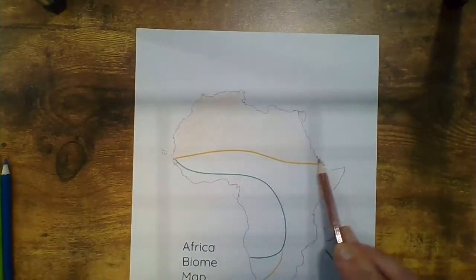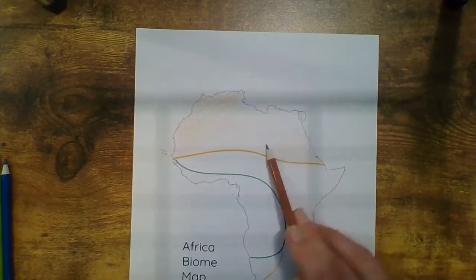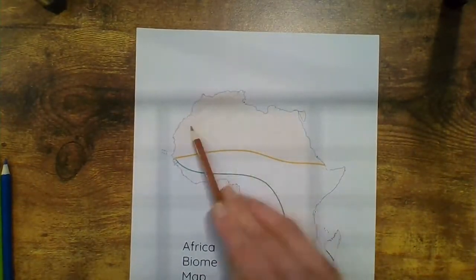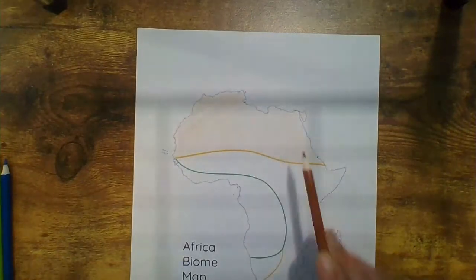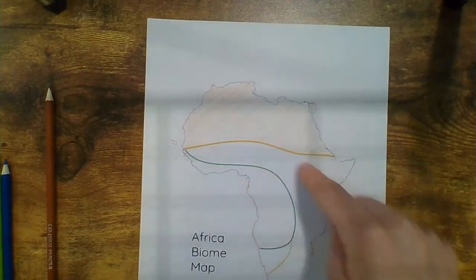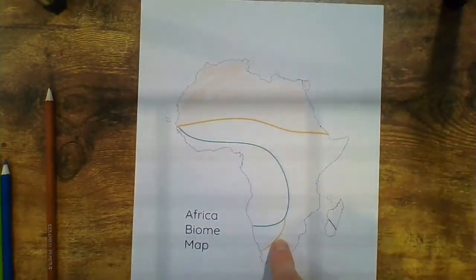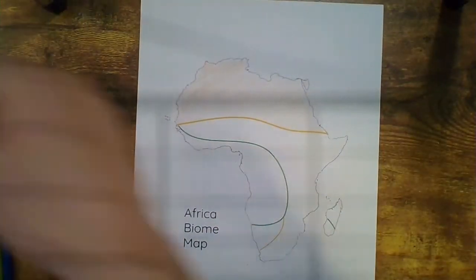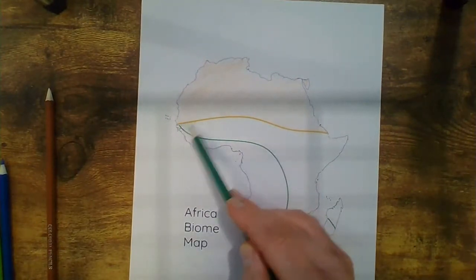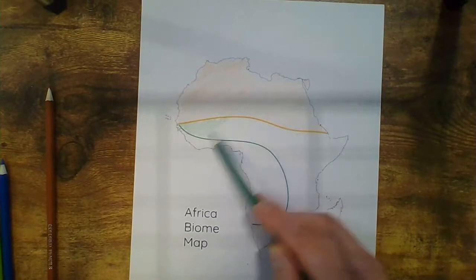So let's talk about this desert in Africa, the top part of Africa. This is called the Sahara Desert, okay? And it is very, very big. All right, next up, we're going to color this big area right here. These are grasslands. We can call them grasslands, or some people call them the savanna. They go by both. And I'm going to color it green.